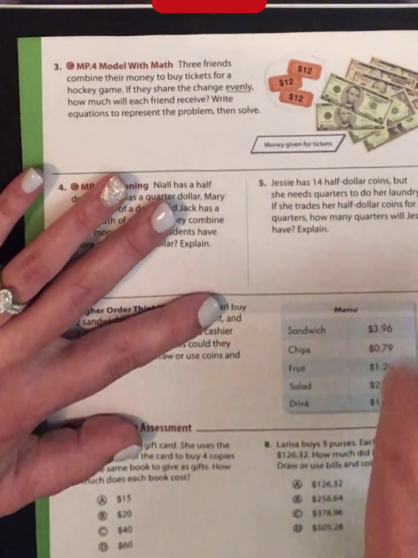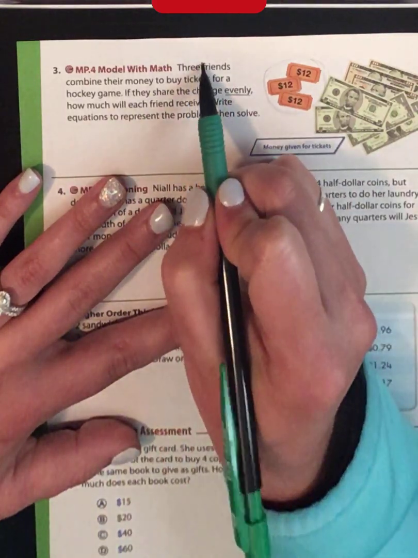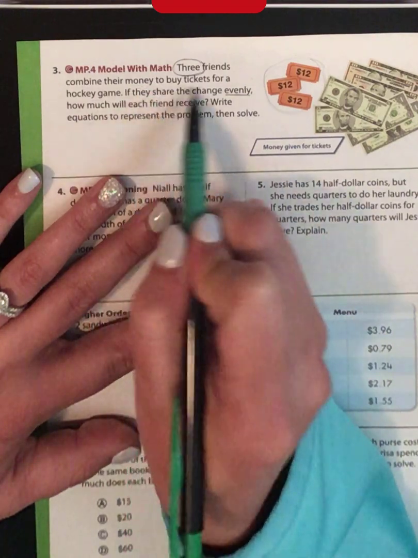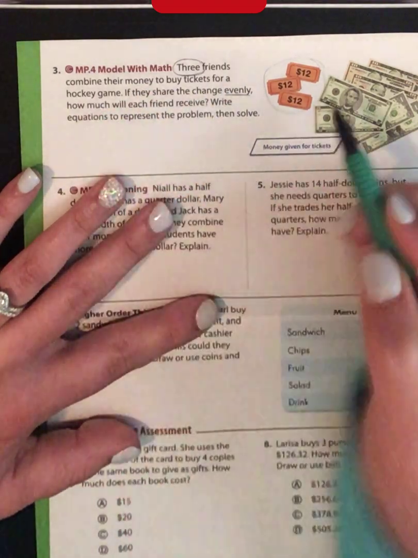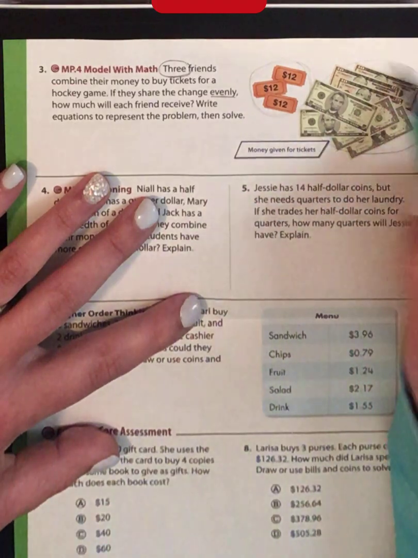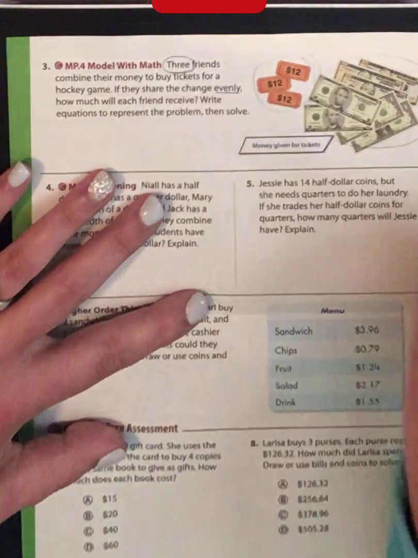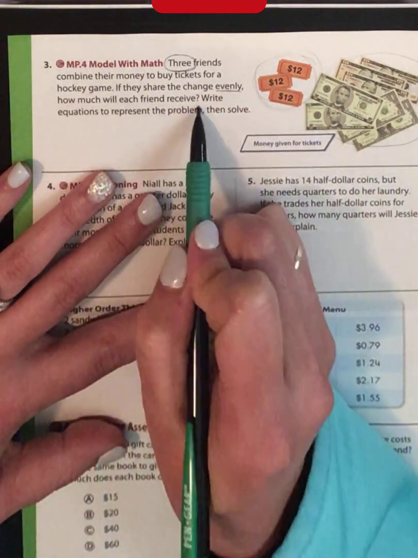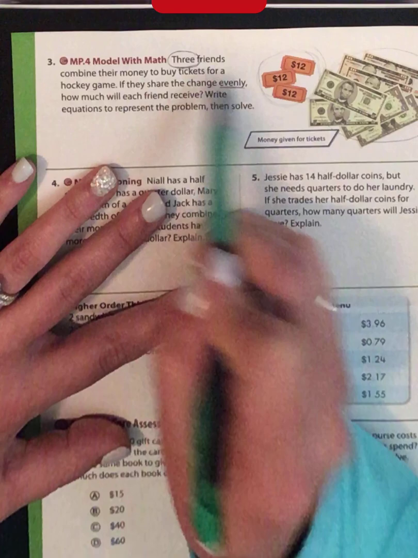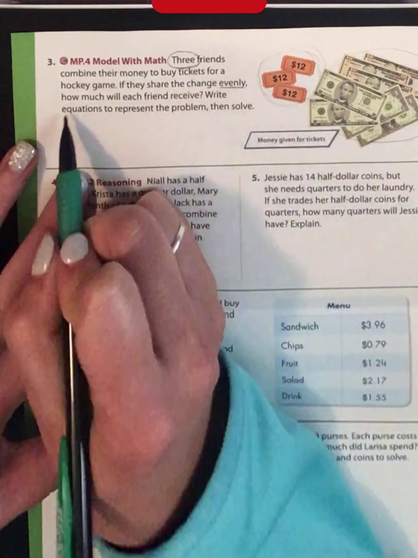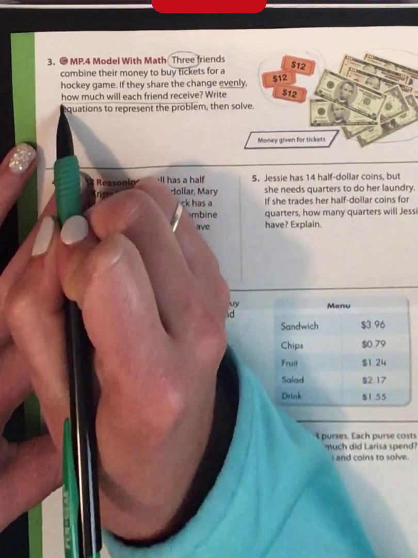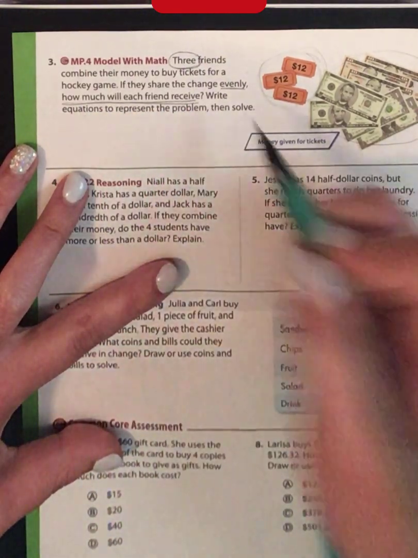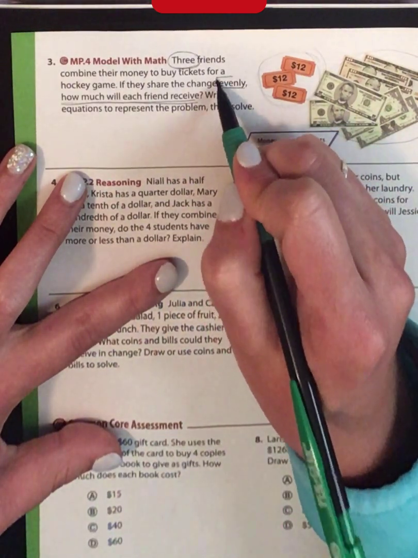So going back through, okay, we've got 3 friends, that is a number, that is important, combine their money to buy tickets for a hockey game. Look over here. Here's our money. Here's our tickets. If they share the change evenly, how much will each friend receive? Cubes, we've circled our numbers. U, we're going to underline our question. B for box. Okay. Evenly is going to be a math action word.